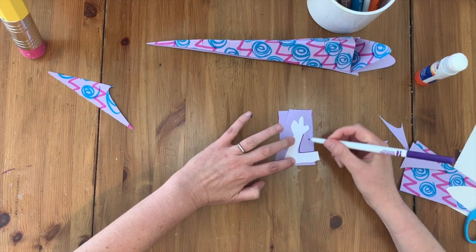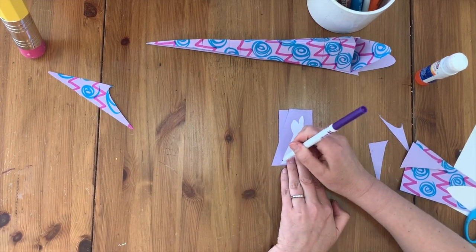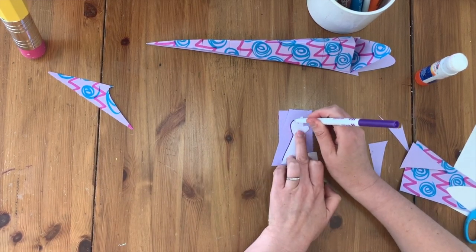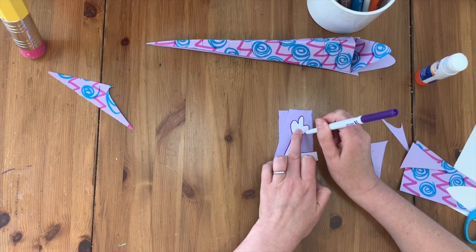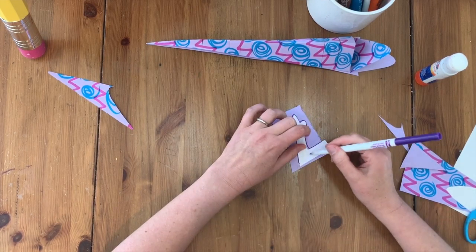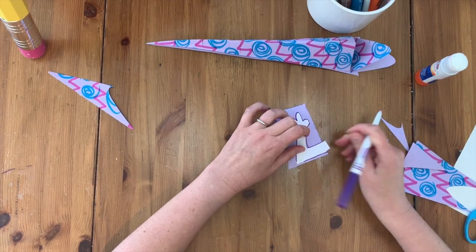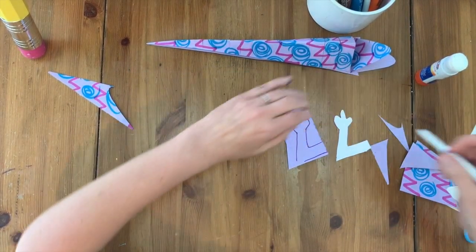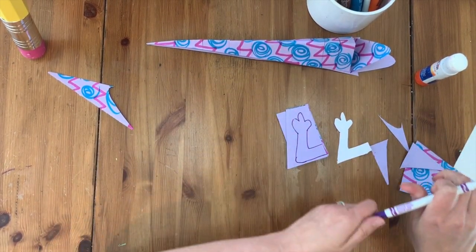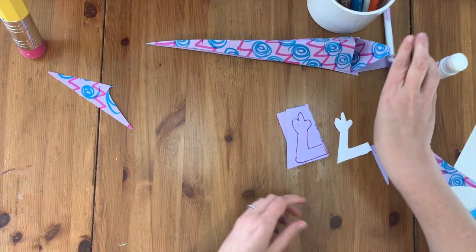And see, that's the L bend I was talking about. It doesn't have to be perfect, but if we look at pictures of chameleons, their arms and legs do bend like that. So now I'm going to cut it out.